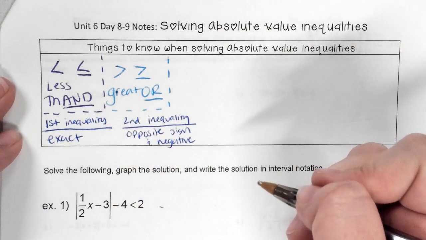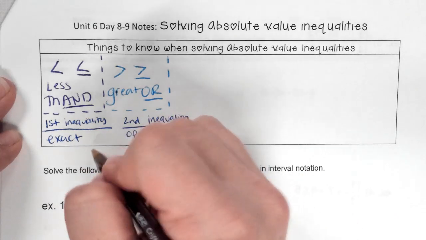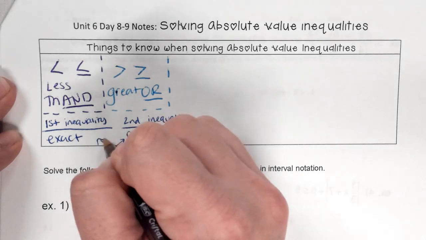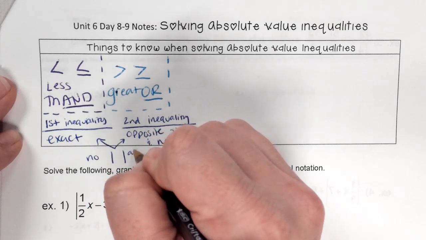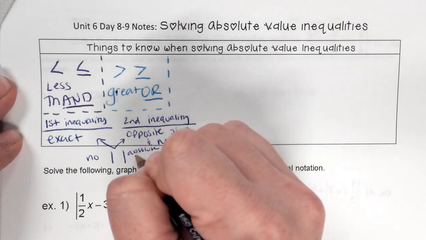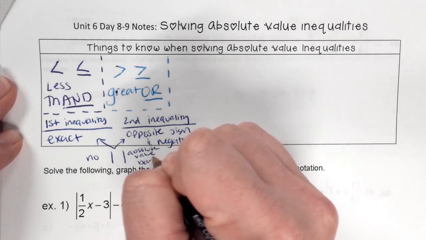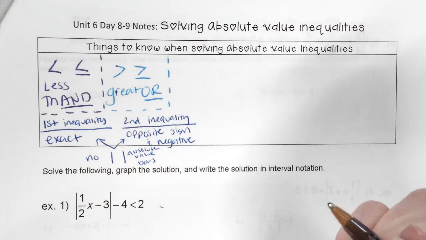I'm going to show you what I mean by that in just a second. Now remember, both of these are with no absolute value bars.